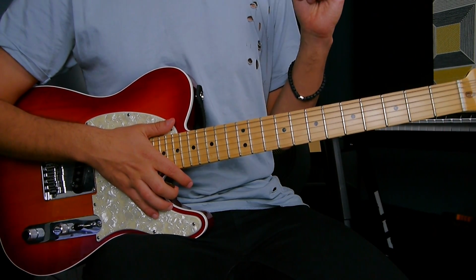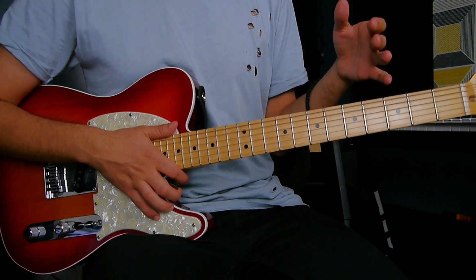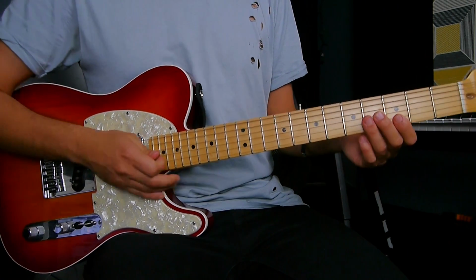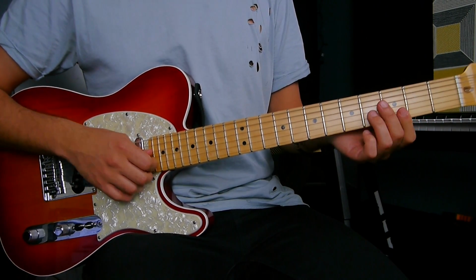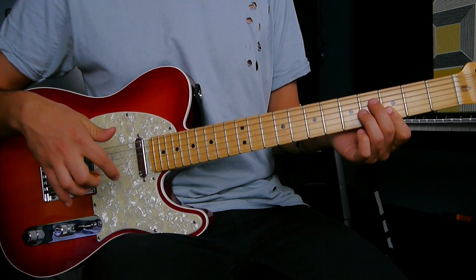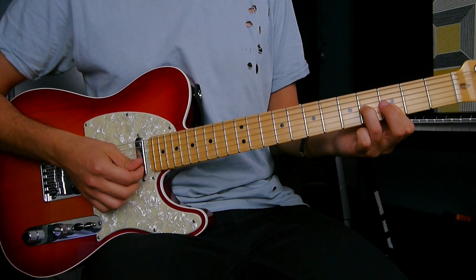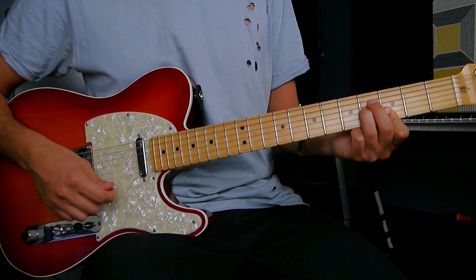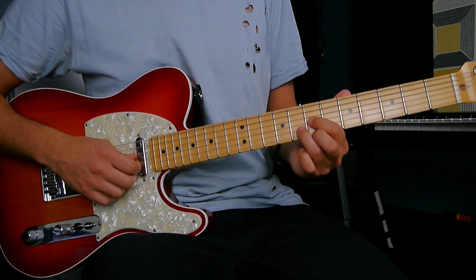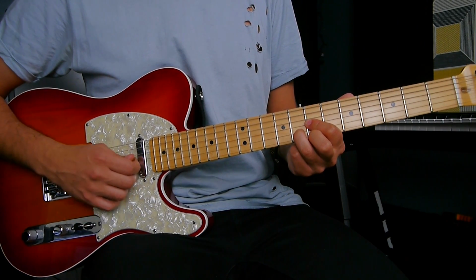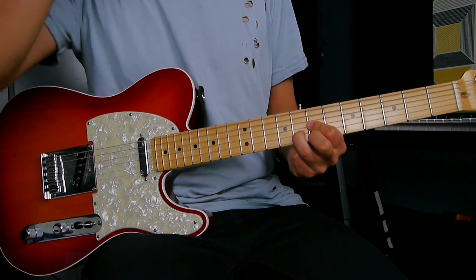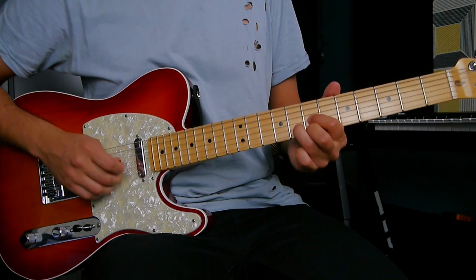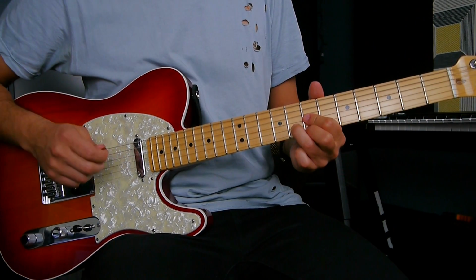Now, here's the trick. This is going to take a little bit of time, honestly, to learn and remember, but it's not actually hard. So let's make an inversion for G major. We're going to go into B, D, and G. Right there. Now let's take that to the next inversion and go D, G, B. This is the same as this, as this one. It's just in another octave.